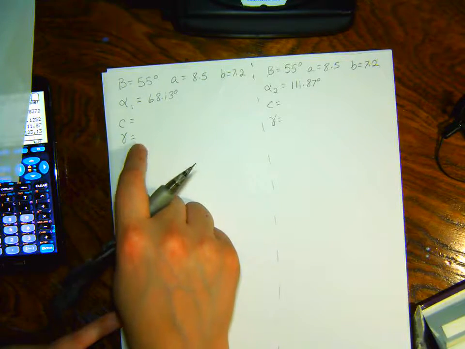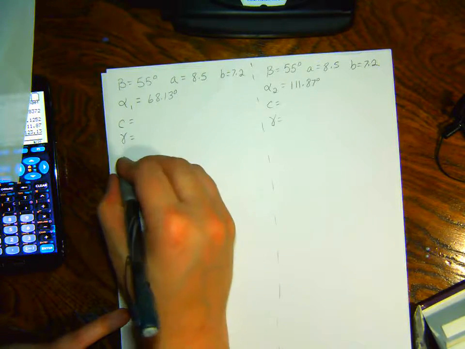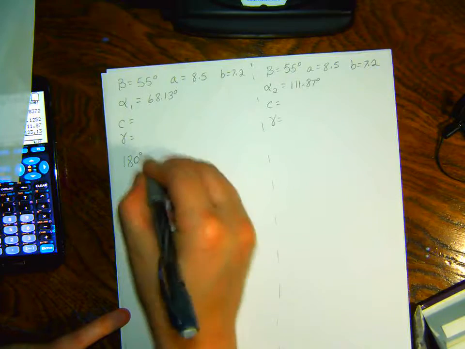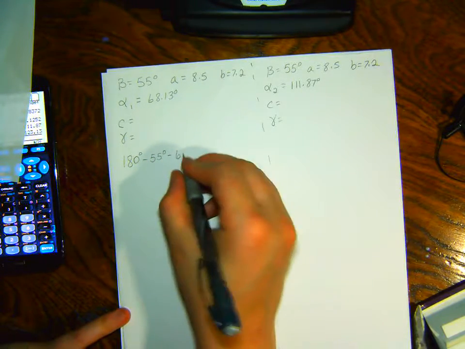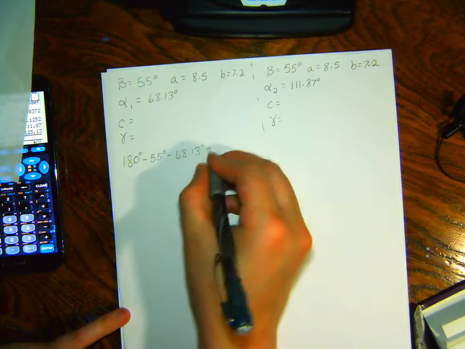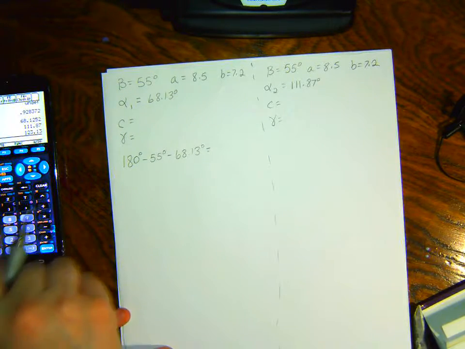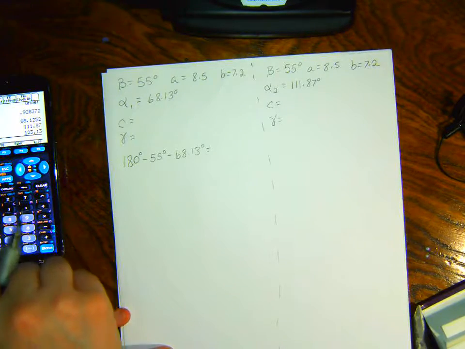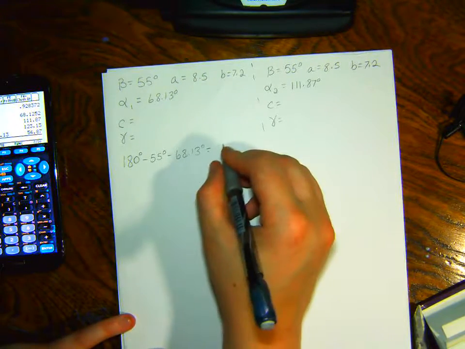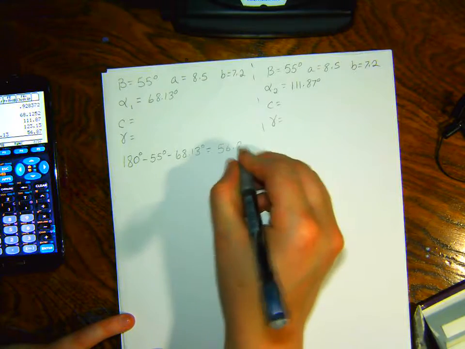Let's go ahead and solve for gamma first. That's pretty easy. That's going to be 180 degrees minus 55 degrees minus 68.13 degrees. That's 180 minus 55 minus 68.13, which is going to give us 56.87 degrees.